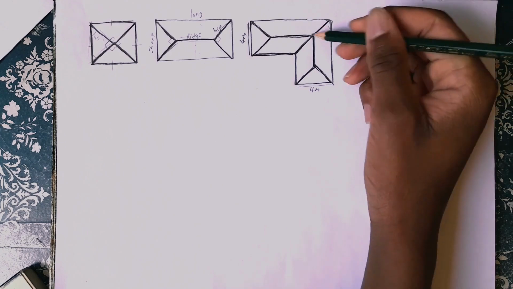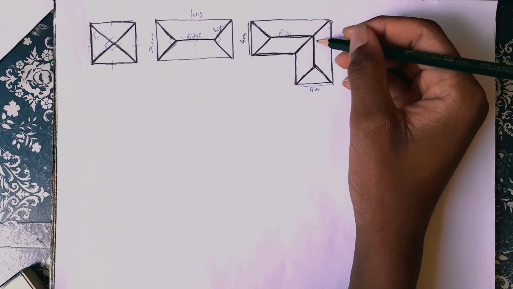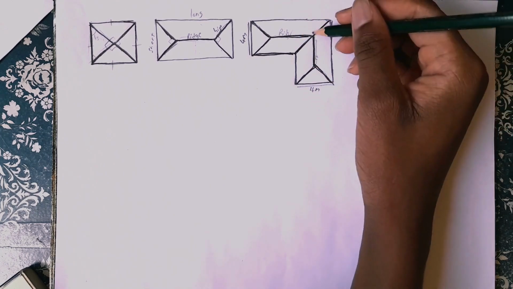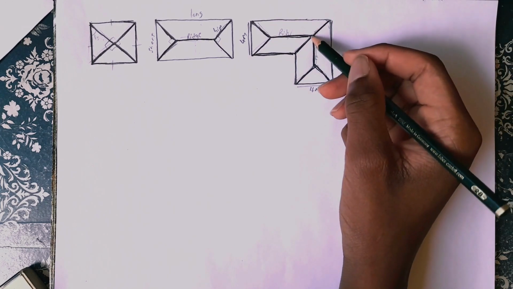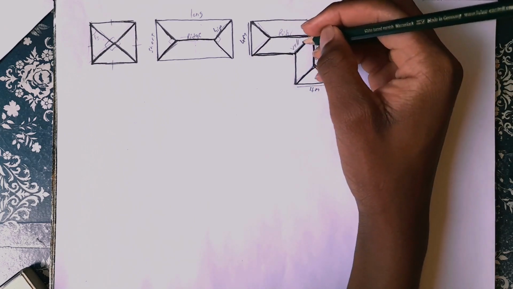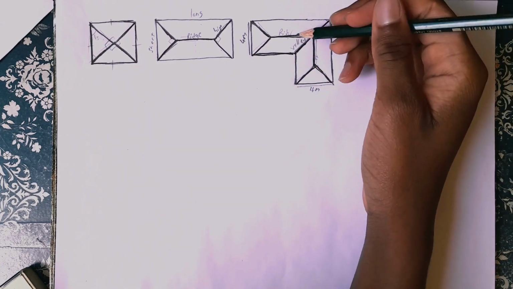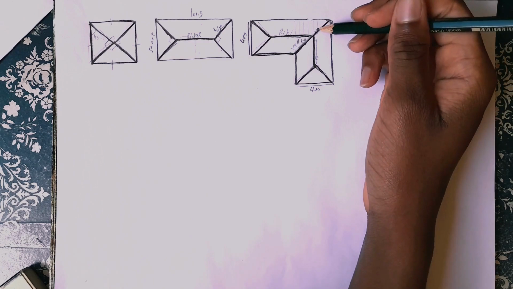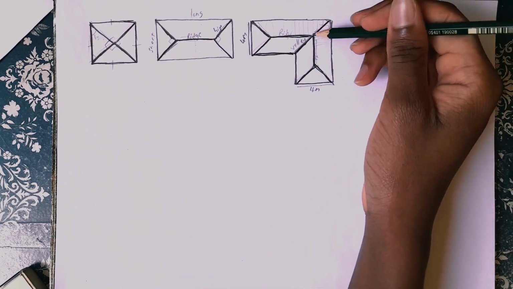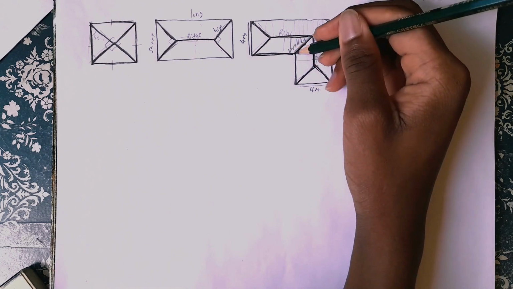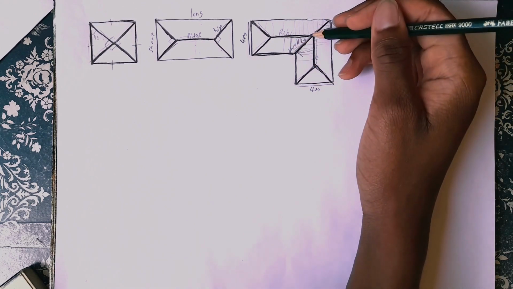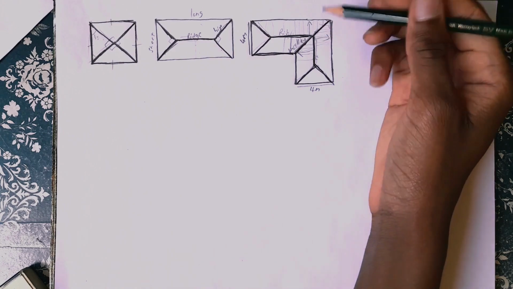We have a ridge here, and we have another here. There are 1, 2, 3, 4, 5 hips, and this here is called a valley. When 2 roofs which slope down diverge, they are connected by a hip, but if they converge, they are connected by a valley. These 2 are converging as they slope down, and these 2 are diverging as they slope down.